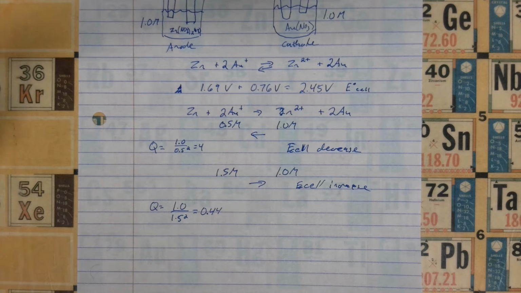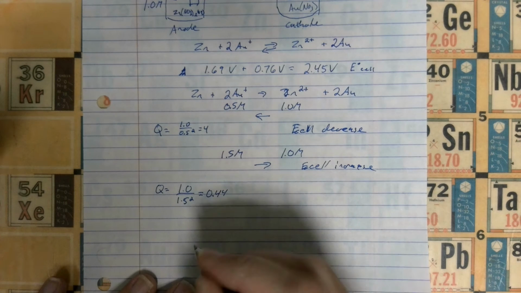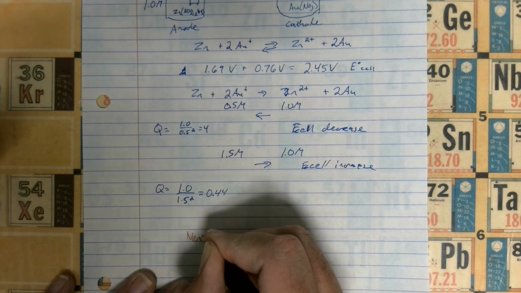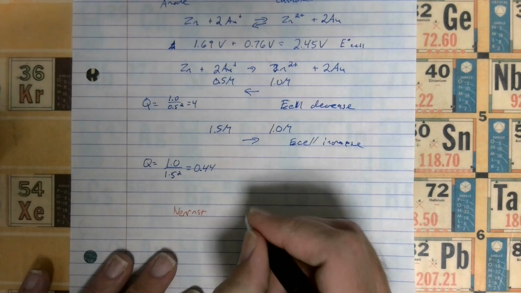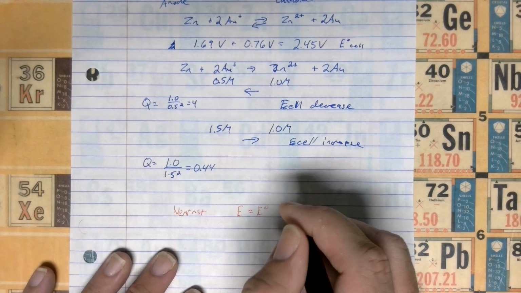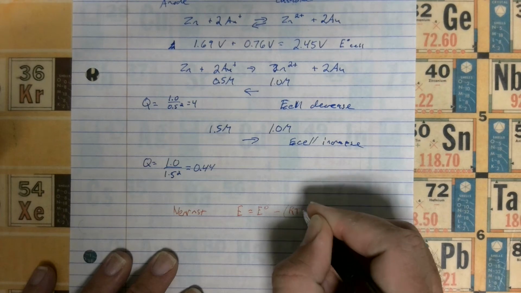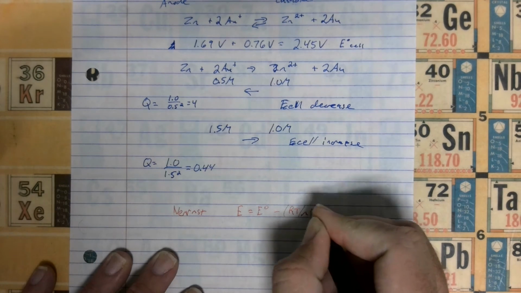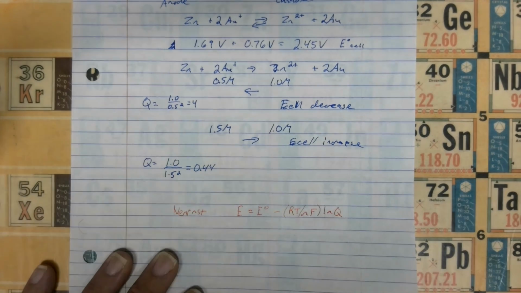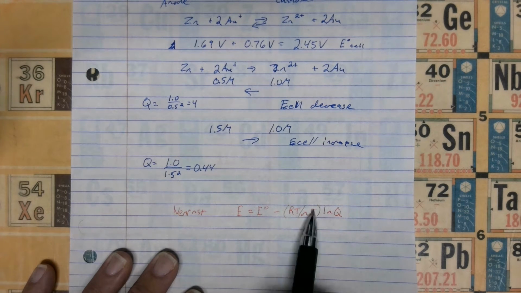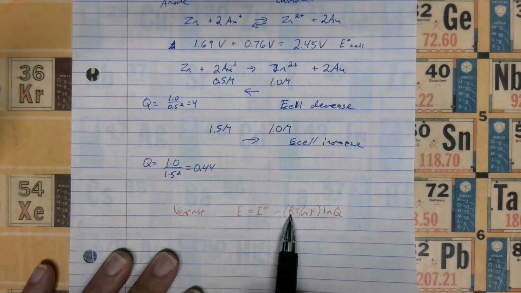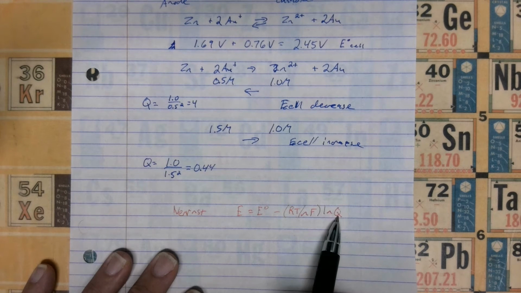Now, the concept we're using is based on the Nernst equation, which is E equals E naught minus RT over nF ln of Q. Okay, so in this case you have the E that's non-standard equals the E standard minus RT, the universal gas constant, temperature, the moles of electrons, and Faraday's constant, which we'll get to later, times the ln of your Q that you calculated.